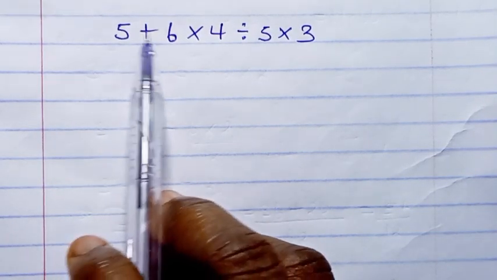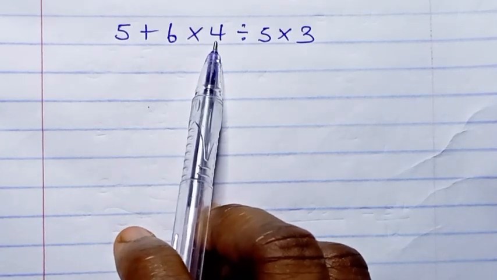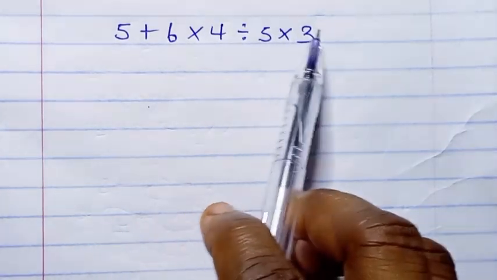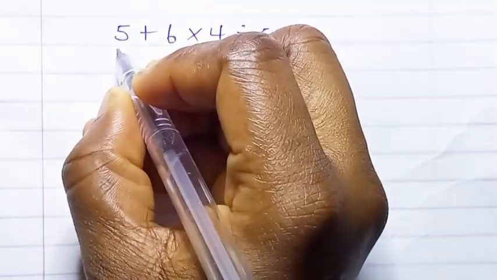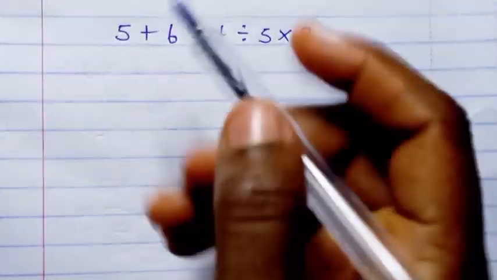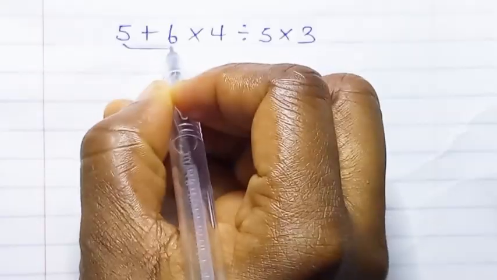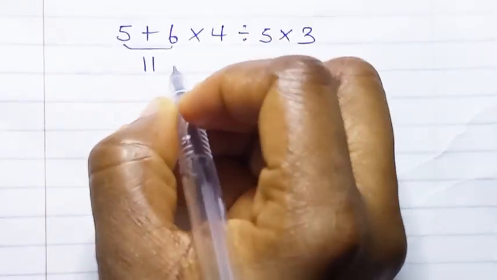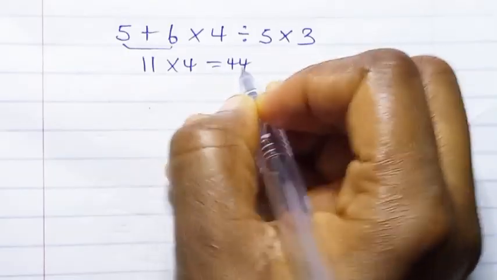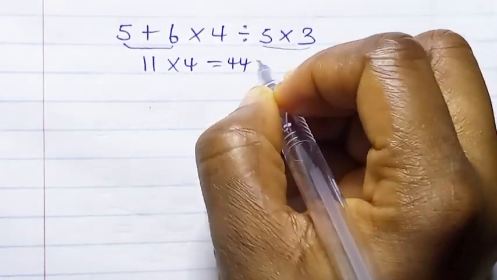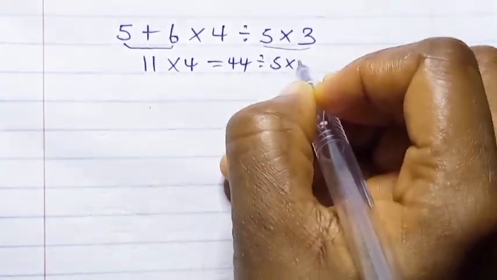Let's consider this question before us. You have 5 plus 6 times 4 divided by 5 times 3. You might be tempted to do something like this. Because you are solving from left to right, you say 5 plus 6 will give you 11. Times 4, which will give us 44. Then you bring down these two, you have 5 times 3.